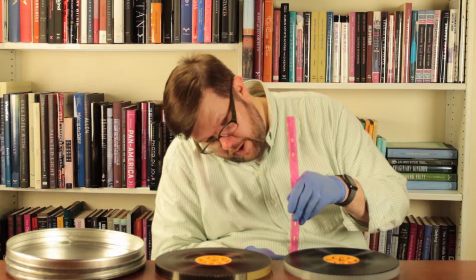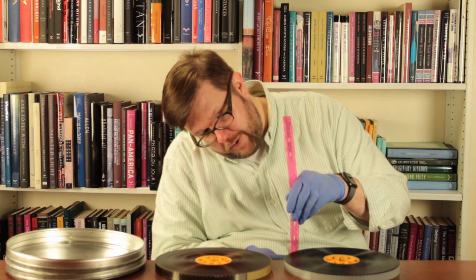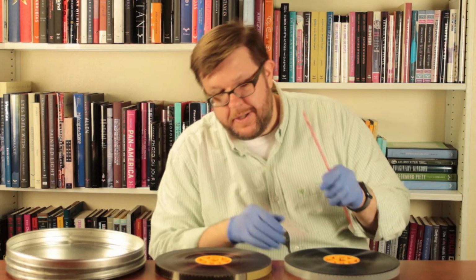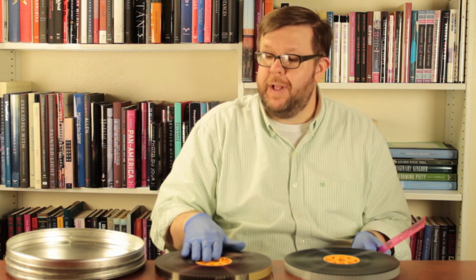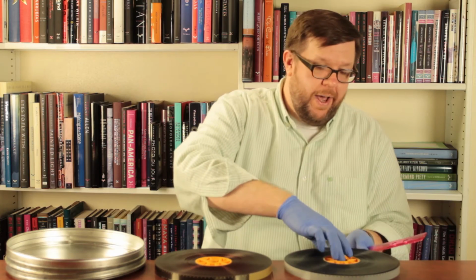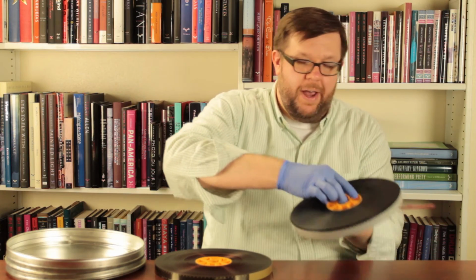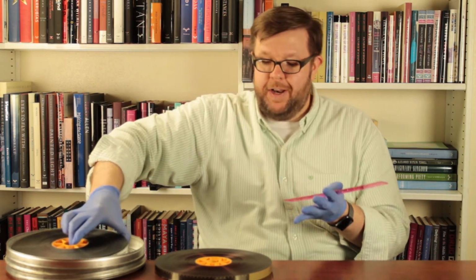And all I'm doing is measuring the width of the film with the centimeter side of a ruler, and we are getting an exact 1.6 centimeters. So this is definitely 16 millimeter film. It looks like we had 2 of them stacked in a 35 millimeter container. Let's go ahead and put the sound neg back for now and focus on the internegative film.